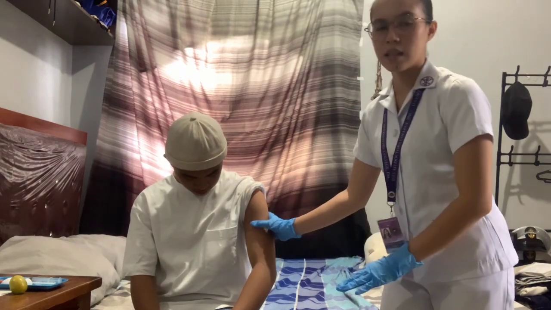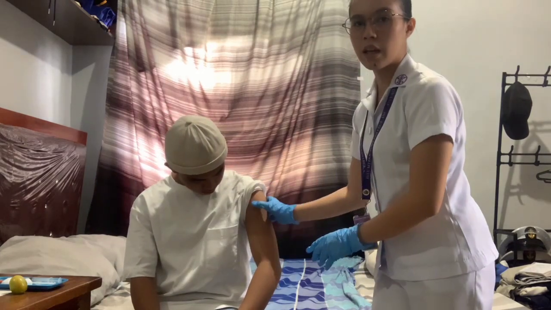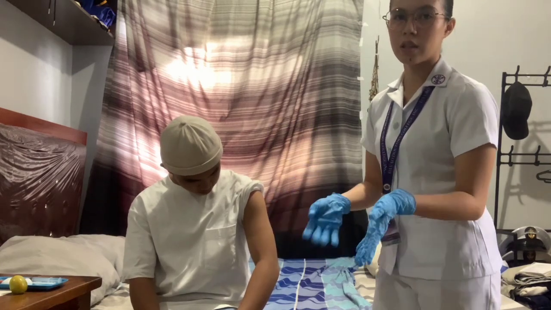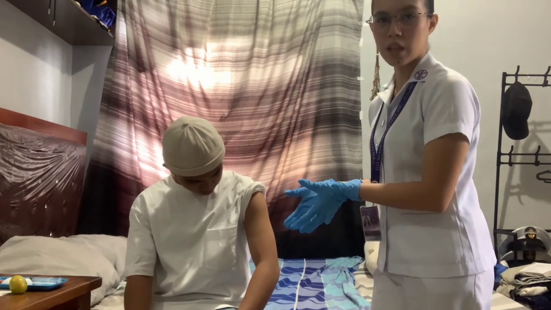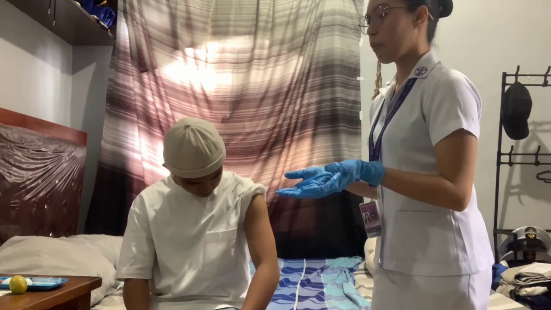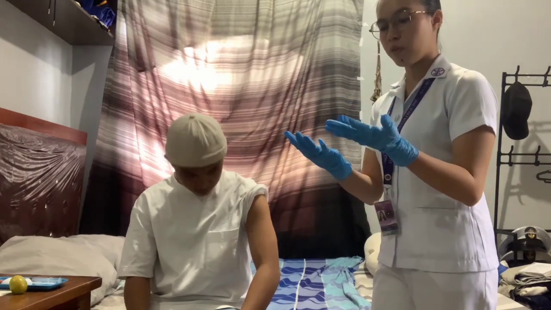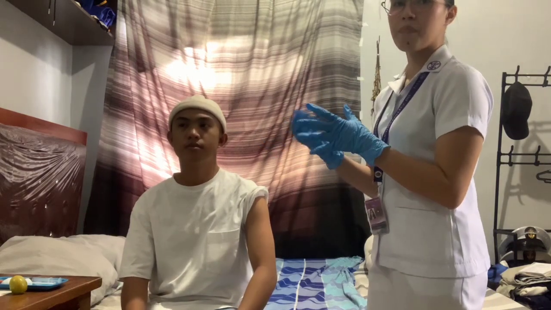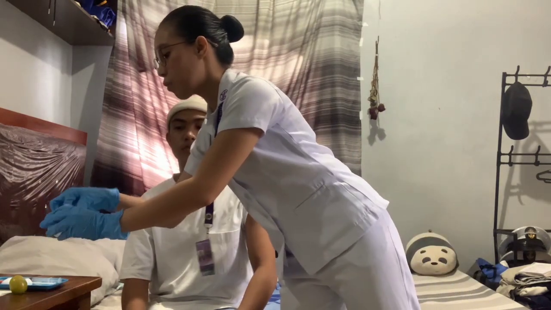So this is the site that I will be injecting. So make sure that we are not using a frequently used site that has already been injected. So avoid using the same site twice in a row. So now, as we have already located the exact site for the injection, and we have already prepared the clean pair of gloves, now we are going to proceed in cleaning the site with an antiseptic swab.